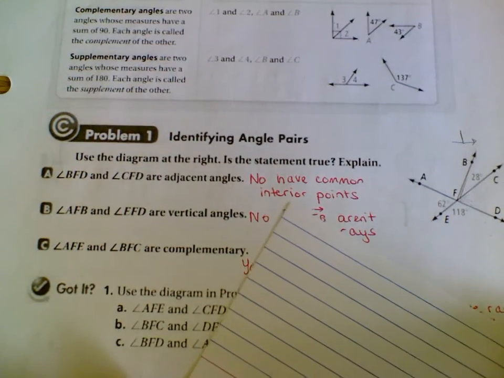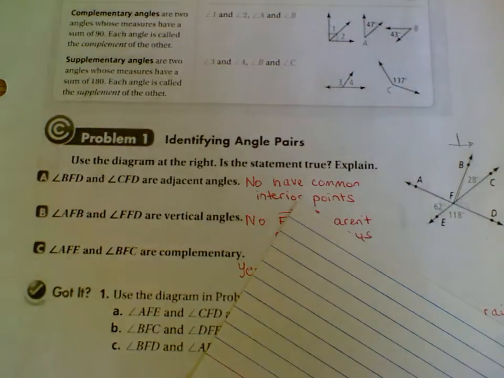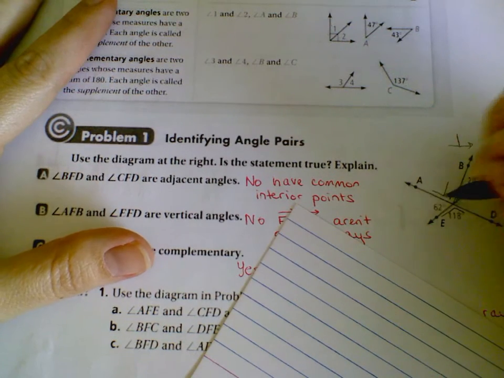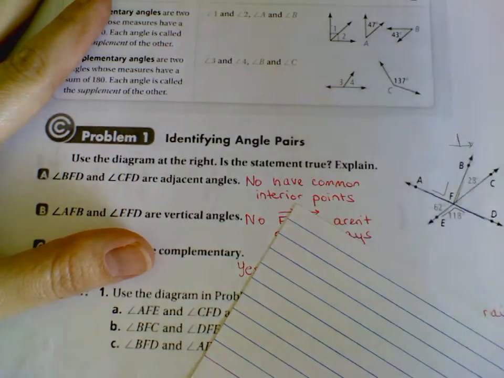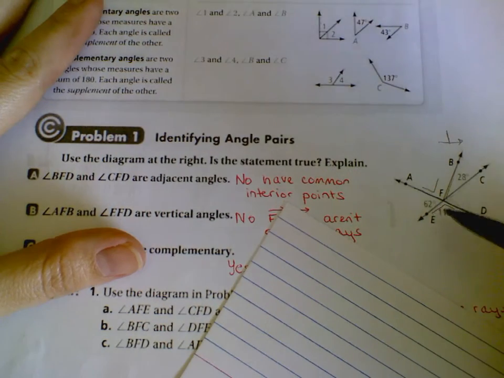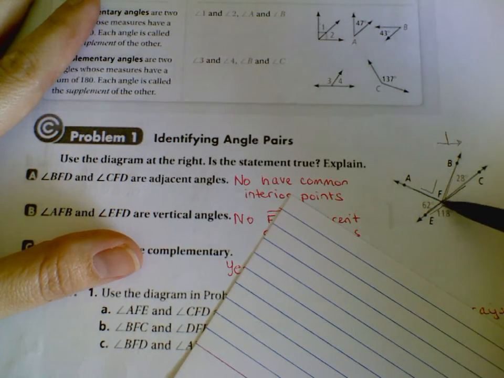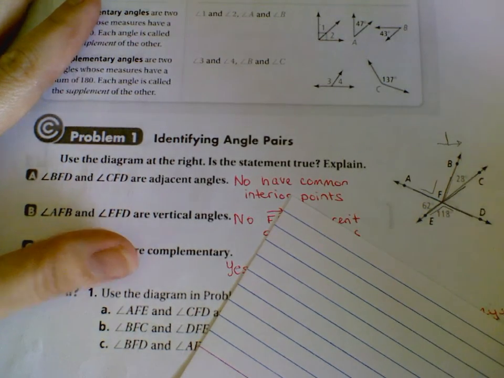Okay, next one. Angle FAB, which is here, and angle EFD, which is here, are those vertical angles? Okay, remember we're looking for an X shape. So here is one line that creates that X. I would need this to be my X. If I follow suit with my angle, that's not going to be an X shape.